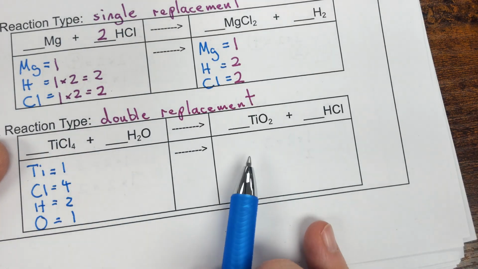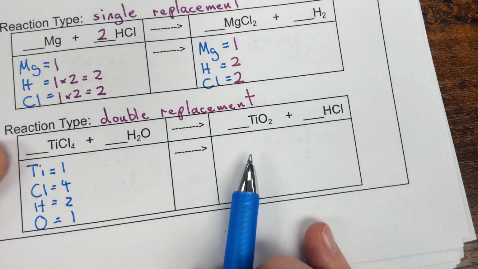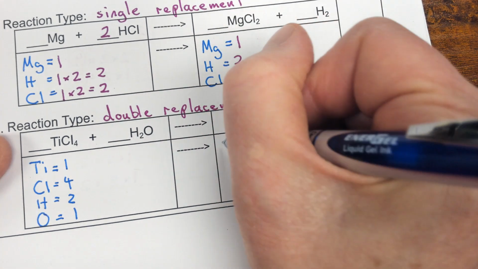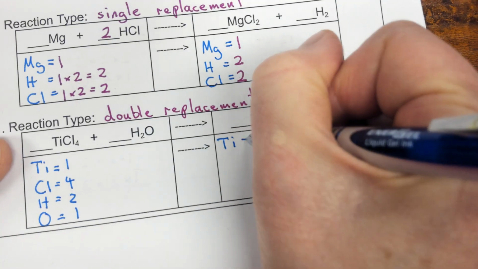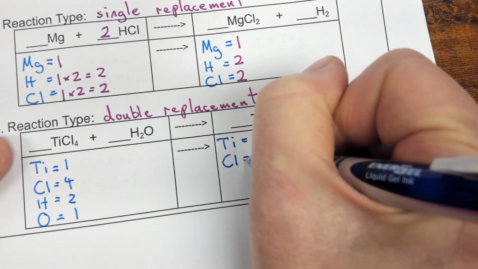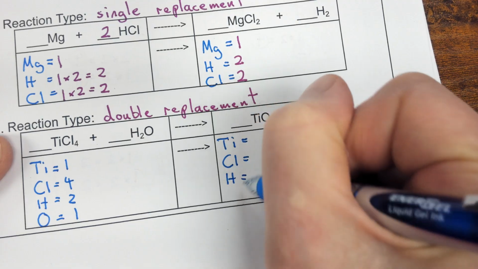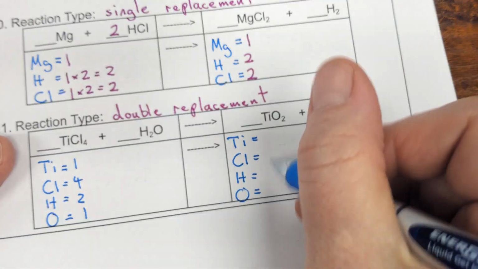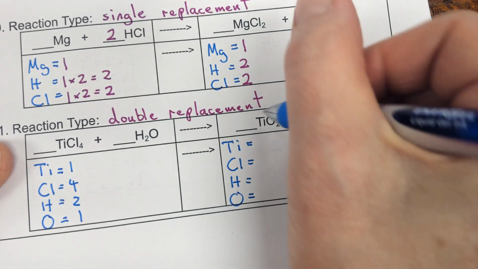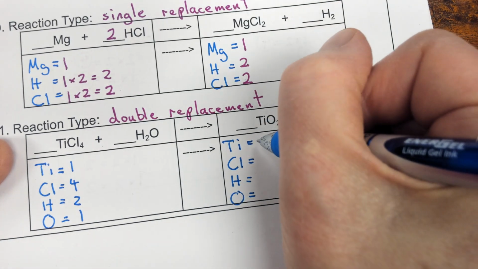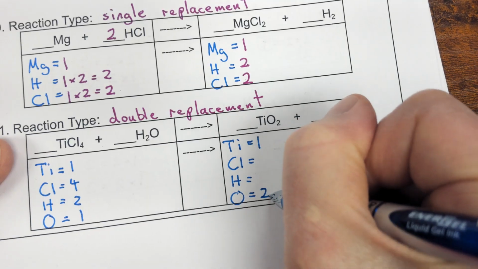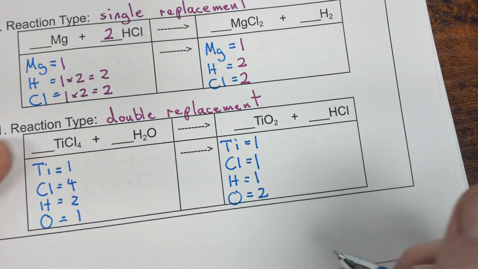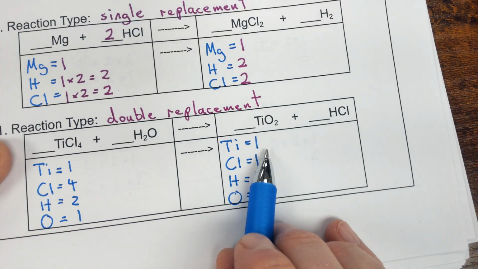And I keep the list in the same order on the product side. That's important so you can make those comparisons. Keep your list in the same order. And then I count. I make the list first when I get to the product side so I don't get confused. So Ti is equal to 1, O is equal to 2, H is equal to 1, and Cl is equal to 1. I compare.